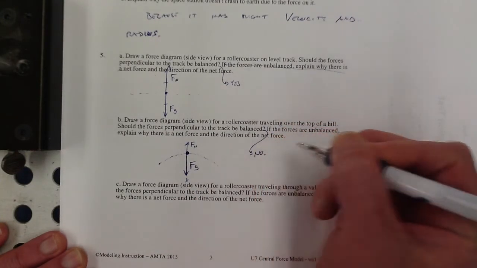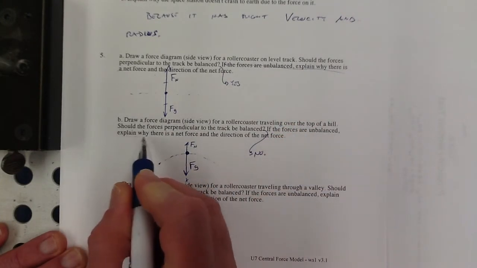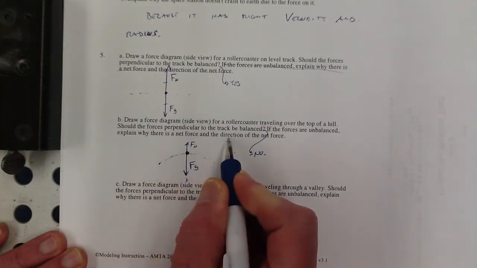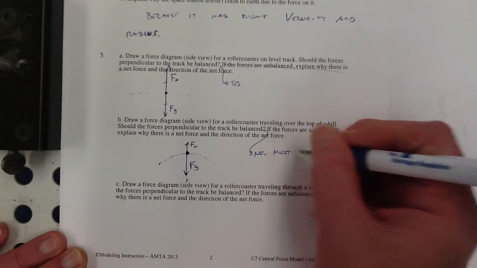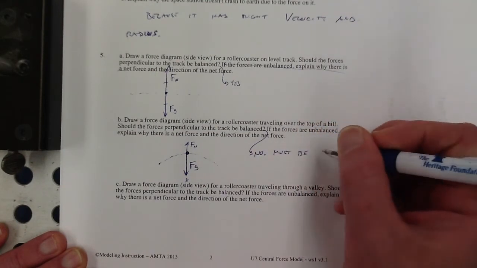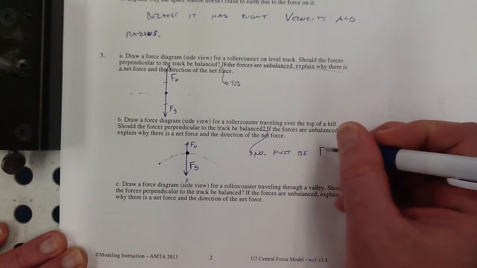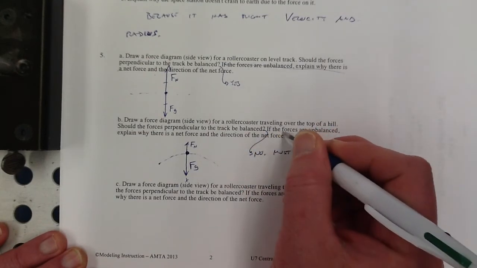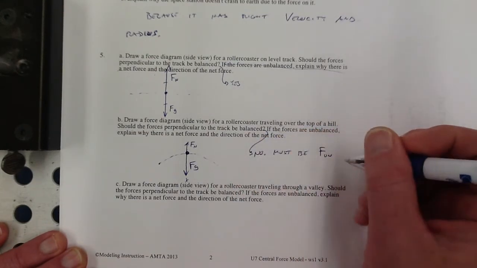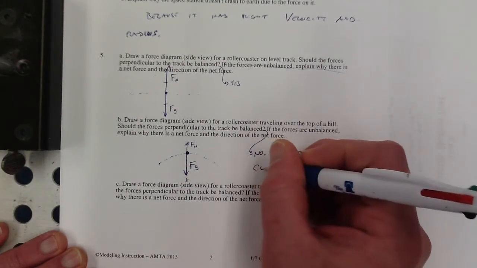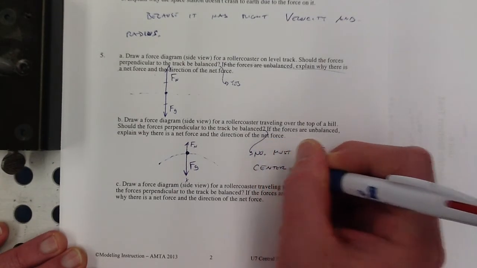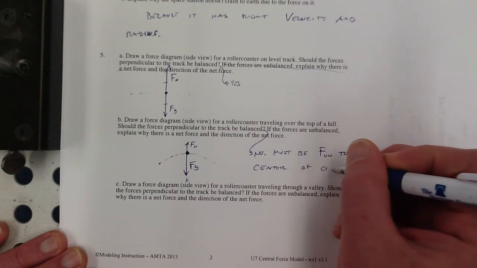No. If the forces are unbalanced, explain why there is a net force in the direction of the net force. So there must be net or unbalanced force. That means the same thing, net force, unbalanced force. There must be unbalanced force toward the center of the circle.